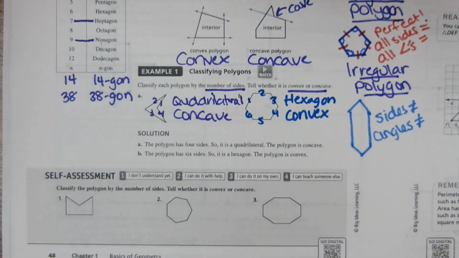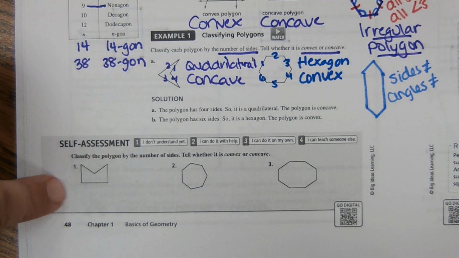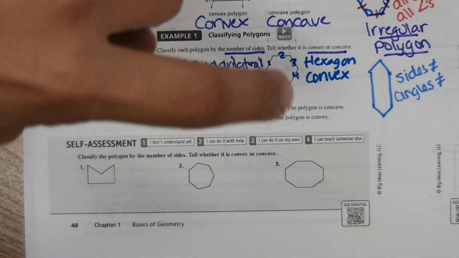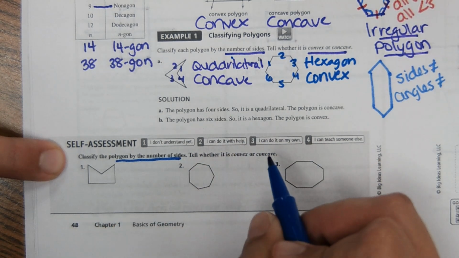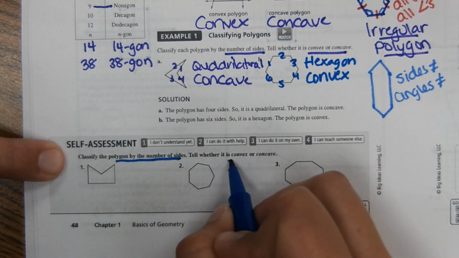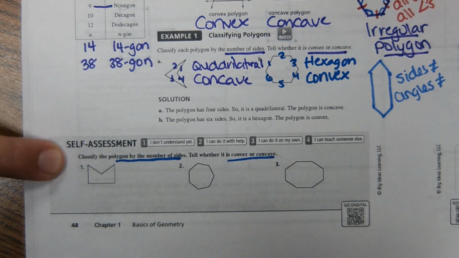Okay, then down here, we're going to practice this. I want you to do it at the same time as me. It says classify the polygon by the number of sides, just like we just did, and then tell whether it's convex or concave. So answer these 3 questions. I'm going to freeze it here and answer it as well. And then we'll compare answers.